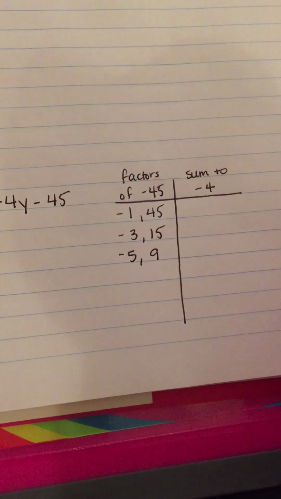Okay. Another kind of problem you're going to see is going to look a little bit like this: y squared plus 13y minus 48. Now, when you're creating your t-chart, sometimes you get pretty lucky and figure out your factors fairly early.